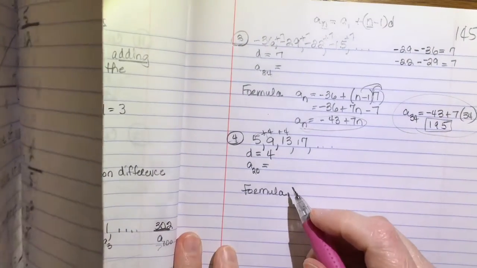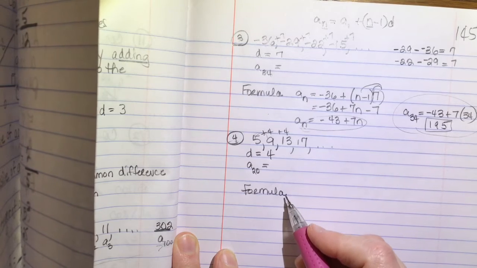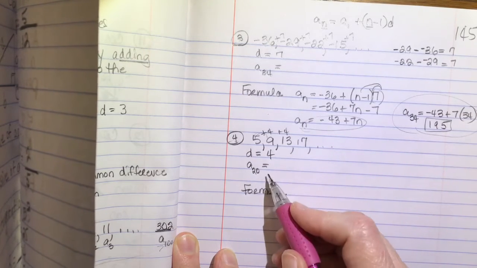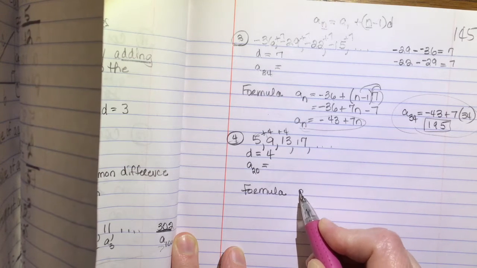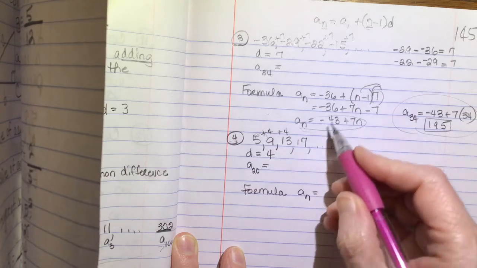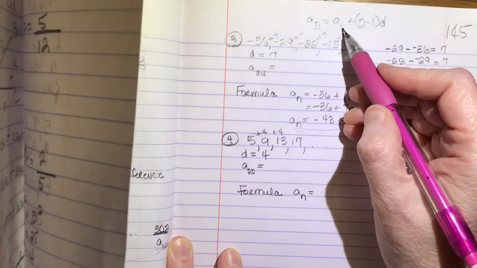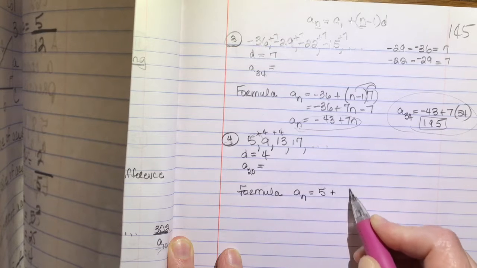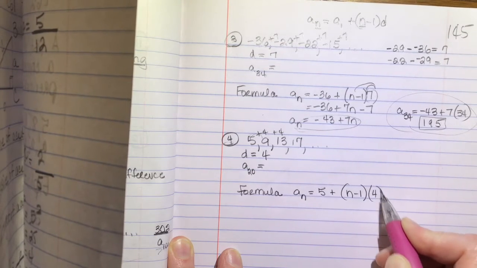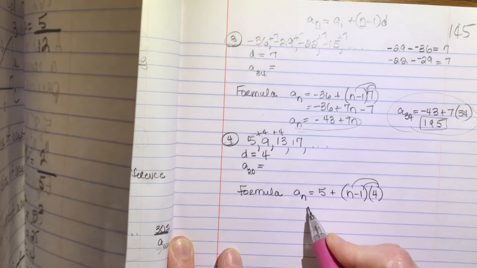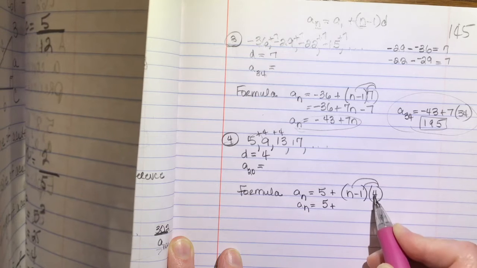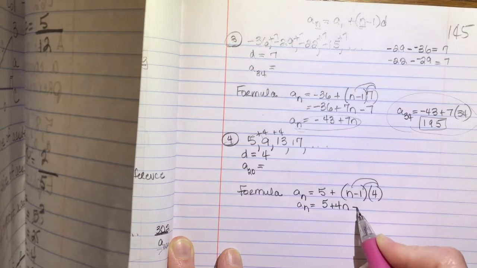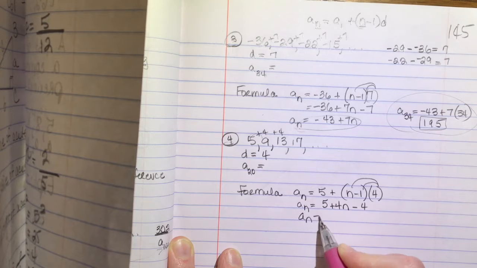So my formula, and I think if you'll do that first, I think you'll be more comfortable with it, and then that way if you ask for multiple terms, then you can do that. So if we do A sub n is equal to the first term, you see our formula up here at the top, A sub 1, which was 5, plus n minus 1, and the D was 4. Let's distribute that 4, which is at the end. A sub n equals 5 plus 4n minus 4. A sub n is equal to 1 plus 4n.